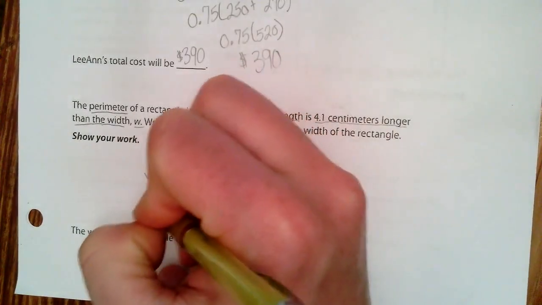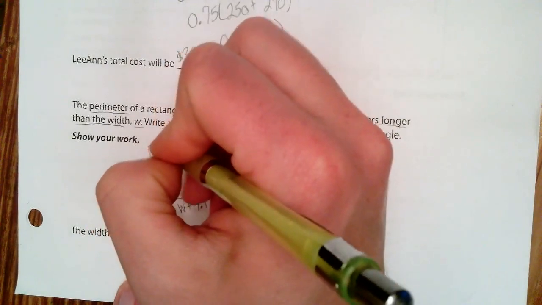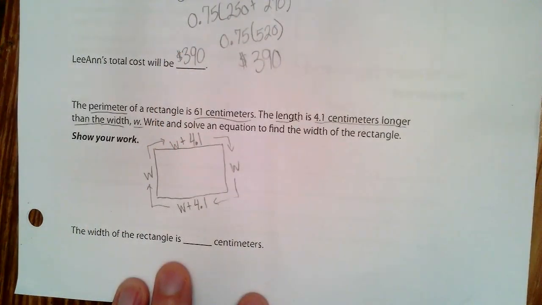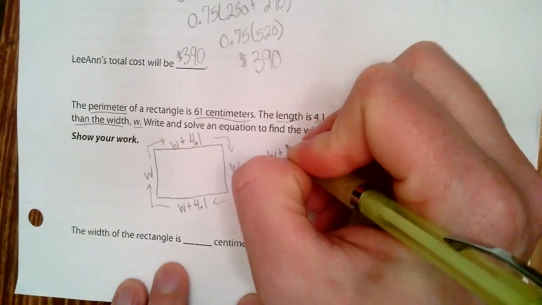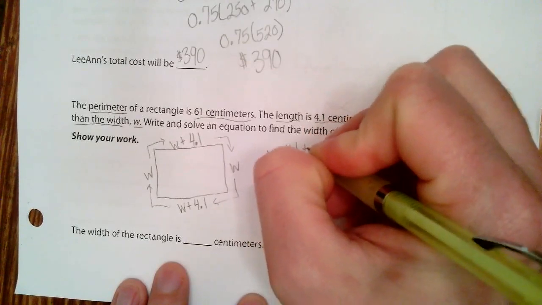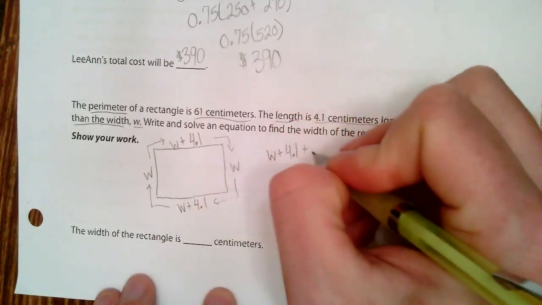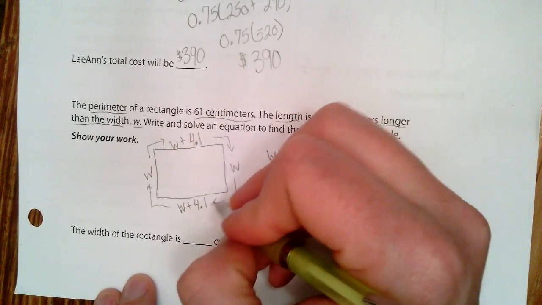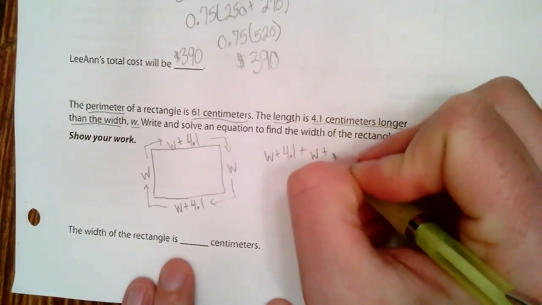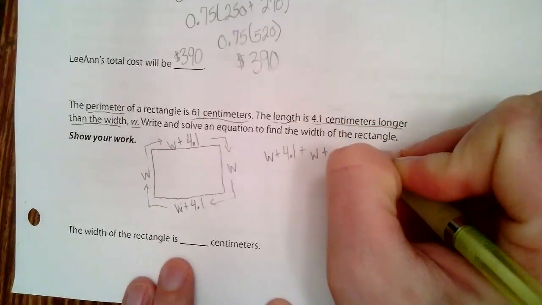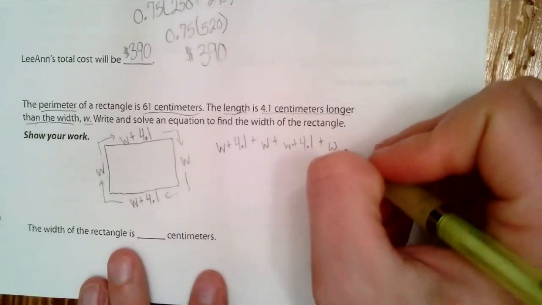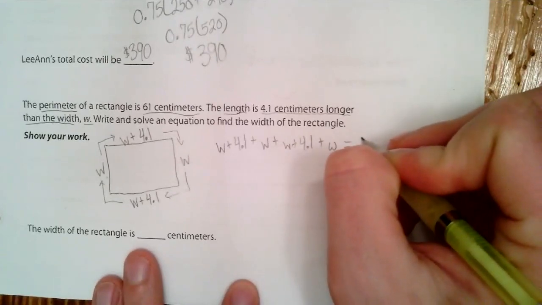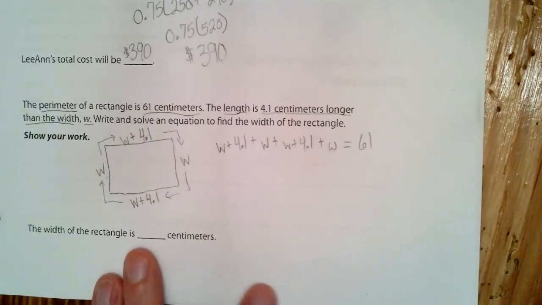Okay. Now I can do this with a couple different methods, and here I'm showing you the walk around method. So I would list out all of my sides. So I got W plus 4 1/10 plus W plus W plus 4 1/10 plus W. All this together will equal 61 centimeters. So now I have to combine my like terms.